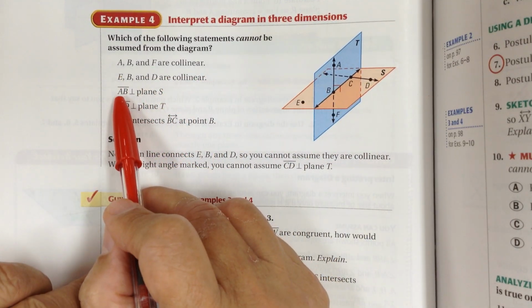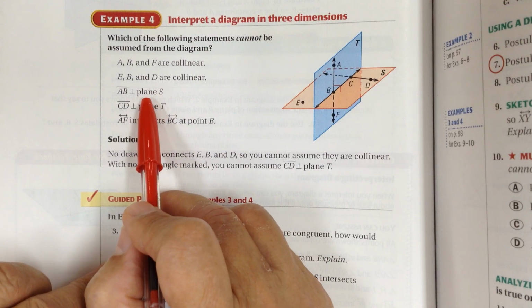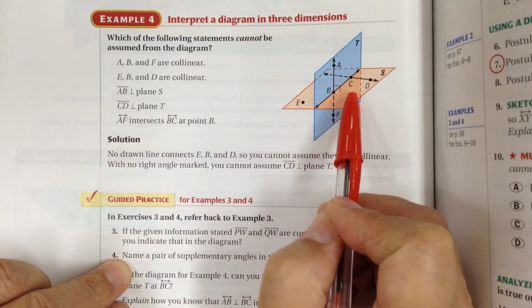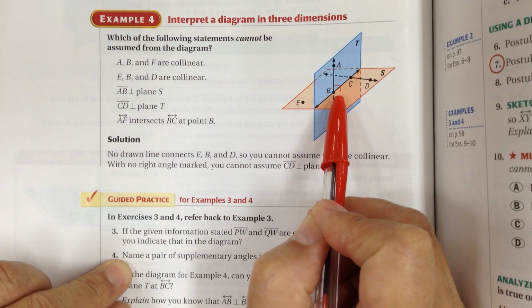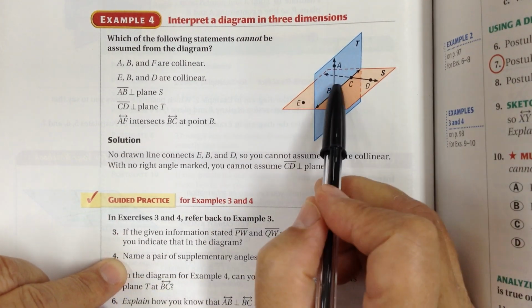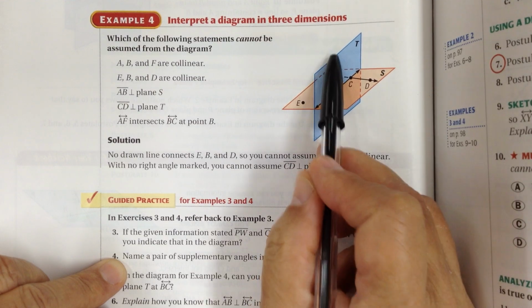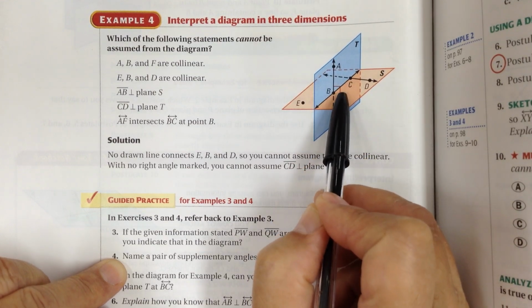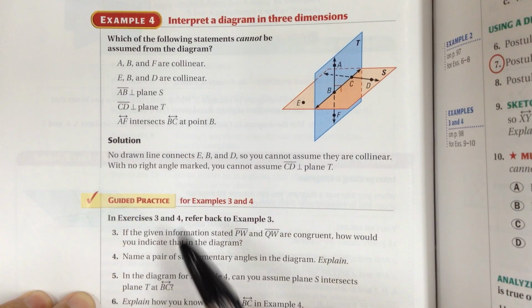Now, segment AB perpendicular to the plane S. So here's your AB perpendicular to S. And that's true because you see the red marking right over here. You see the red perpendicular. So it shows that that line is perpendicular to the plane. So this is true. This is correct.